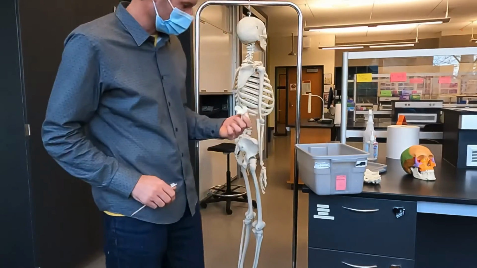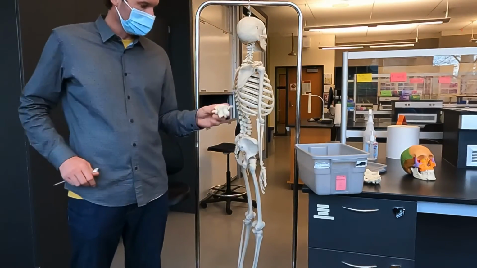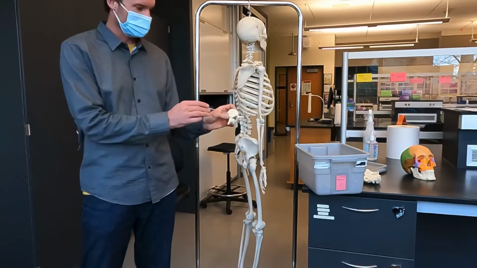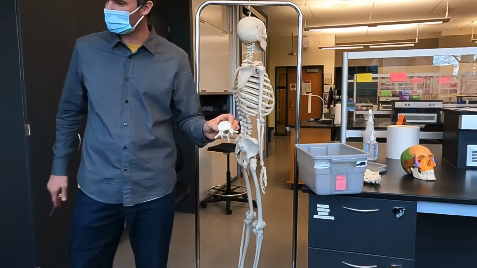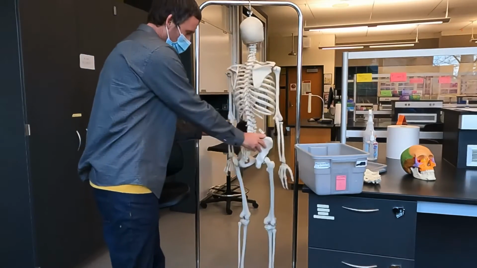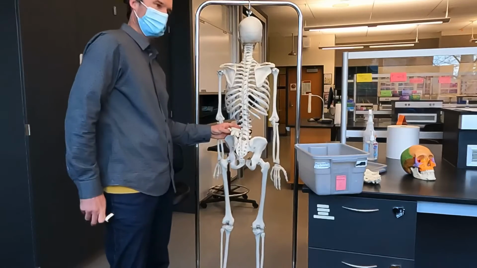And then lastly, we have the lumbar vertebra. And these are the largest. The body of the lumbar vertebra is really large. And why is that the case? Why is it that the lumbar vertebrae are the largest of all the vertebrae?